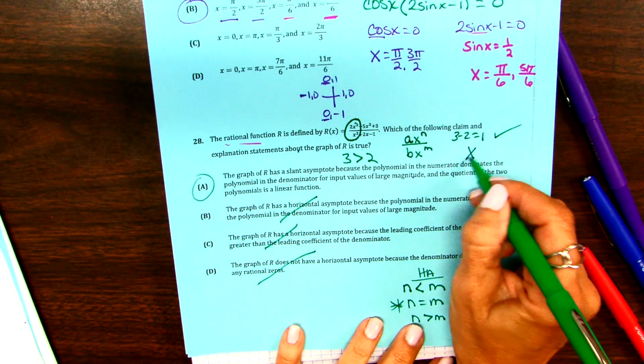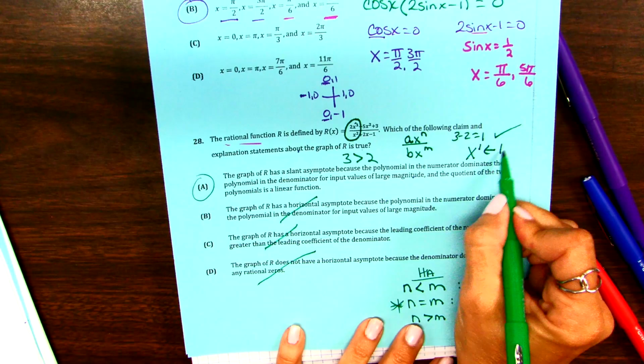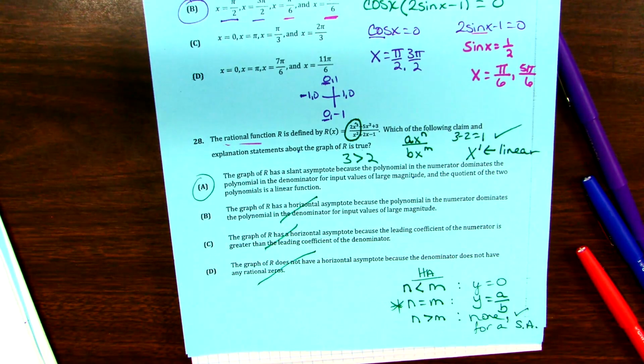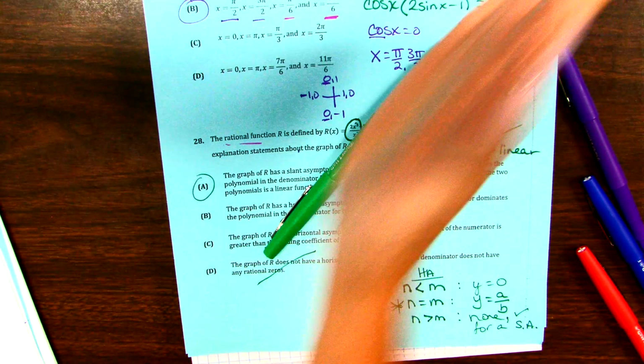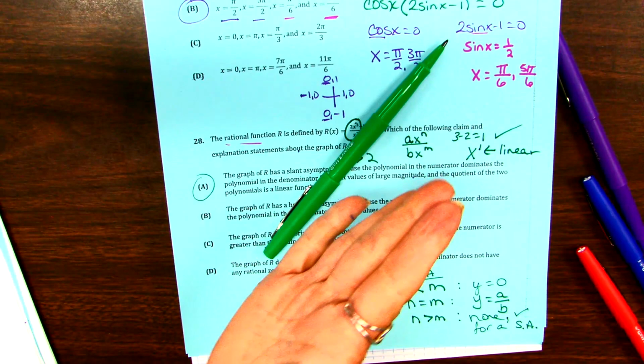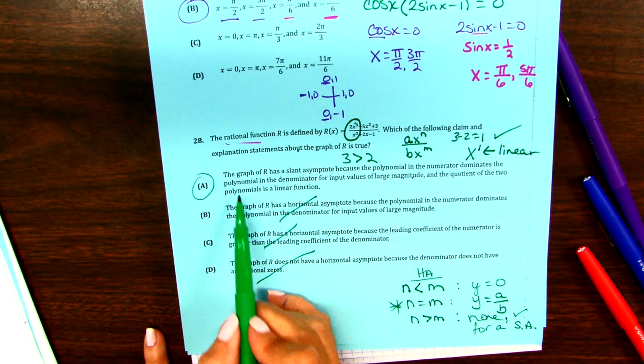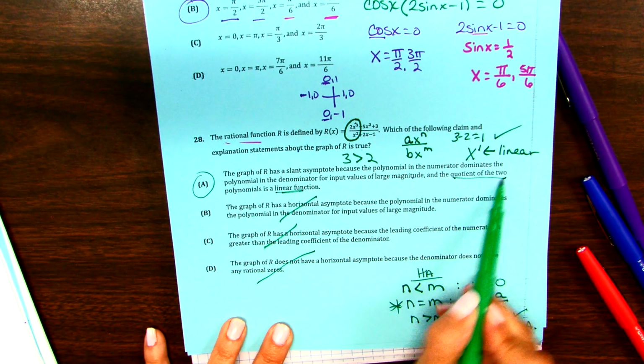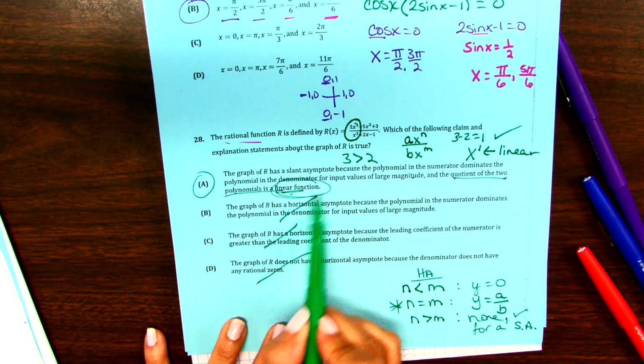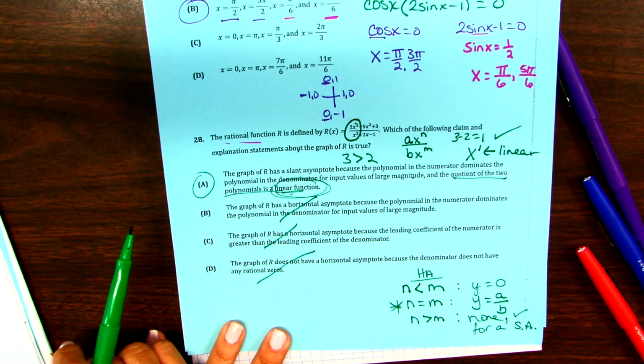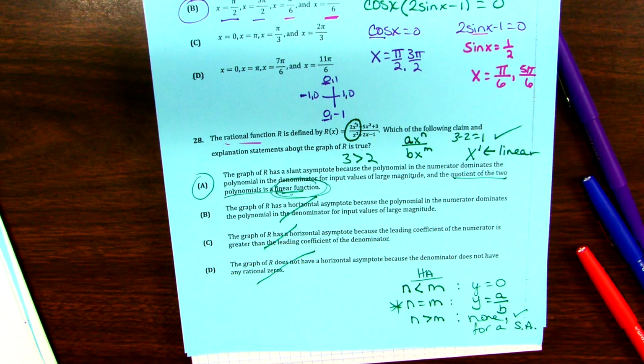Because when you have a difference of 1, that is called linear. A slant asymptote ends up being a line, which is what a line does, like slants, okay? And that's why it's saying something about the quotient of the two polynomials being a linear function, meaning when you subtract the two degrees, you get an exponent of 1. Anytime you have an exponent of 1, you're a line, okay?